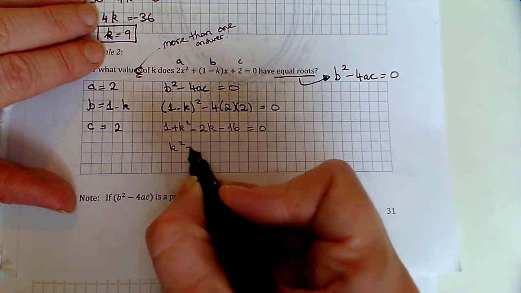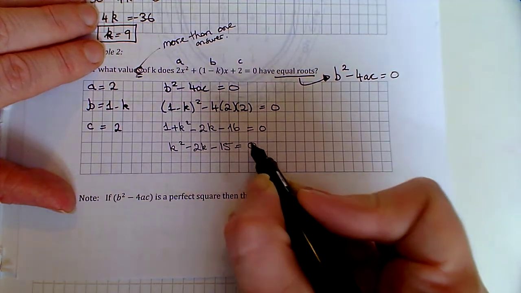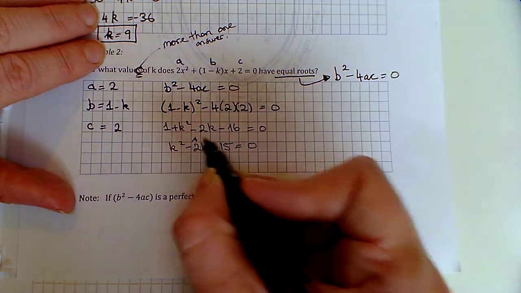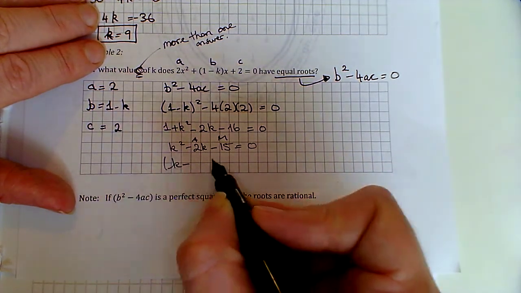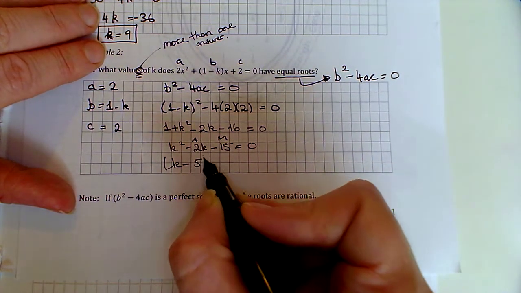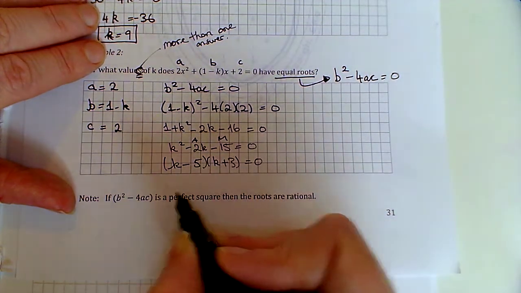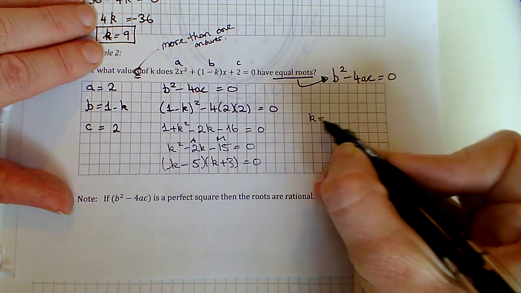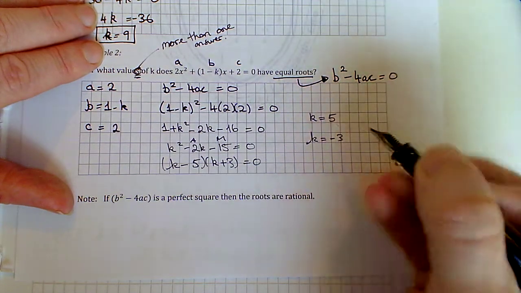So I've got k squared minus 2k minus 15 equal to 0. And we can factorize this. k minus 5, k plus 3 equal to 0. So k is equal to plus 5, or k is equal to minus 3.